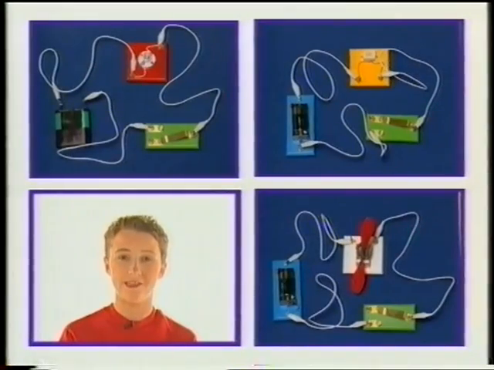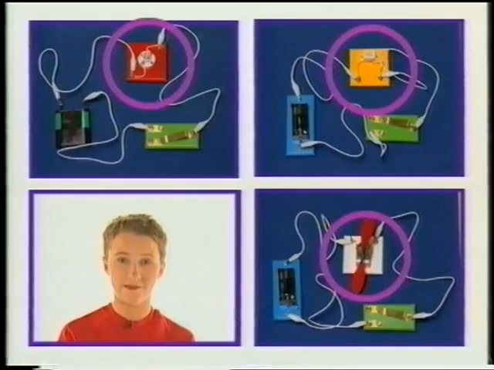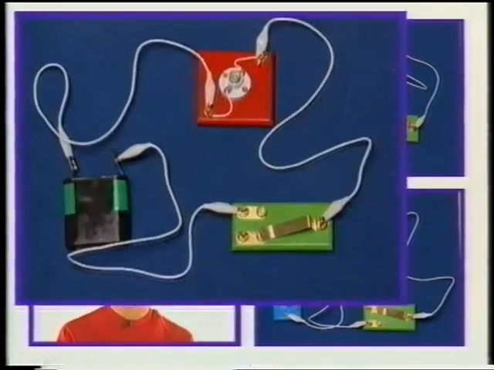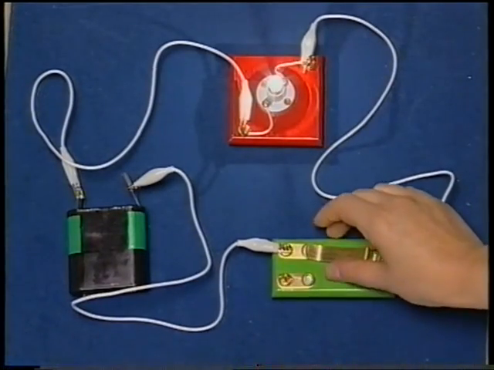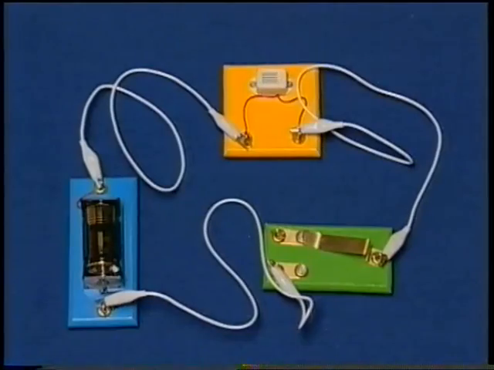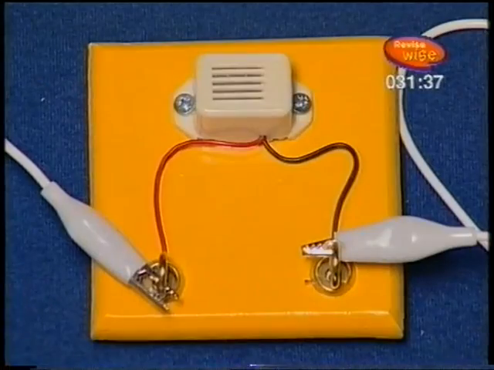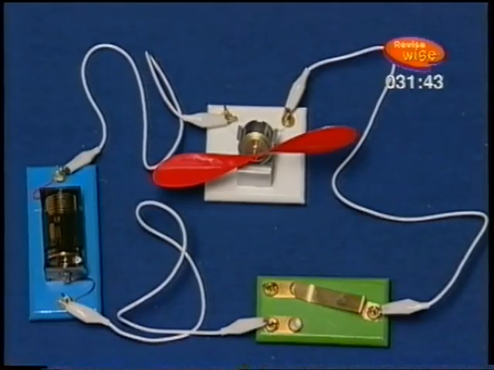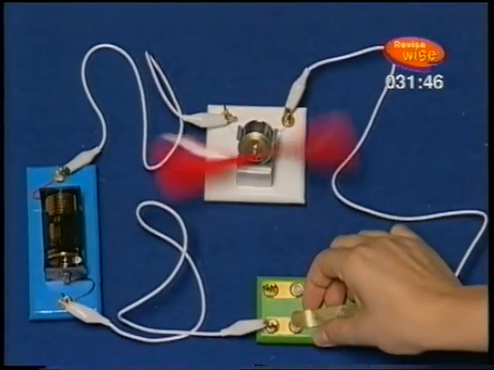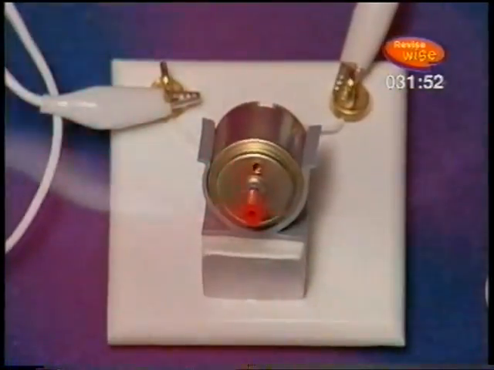Here's 3 simple circuits. They are different, but each circuit has a battery, a switch, and a component that does something. Let's see what each one does. If we close this switch and make a complete circuit, the bulb lights up. If we close this switch and make another complete circuit, the buzzer buzzes. And if we make the last one a complete circuit, the propeller spins round really fast. That's right. And the thing that makes the propellers spin is called a motor.